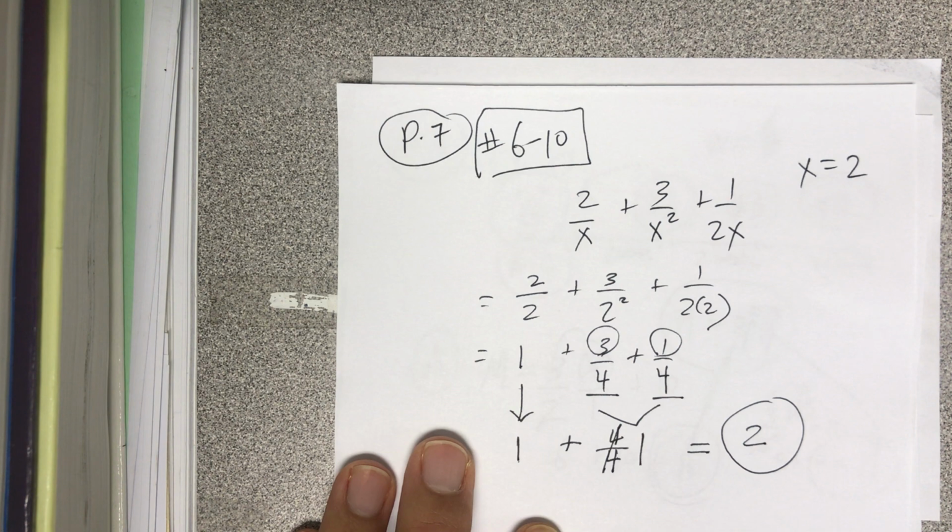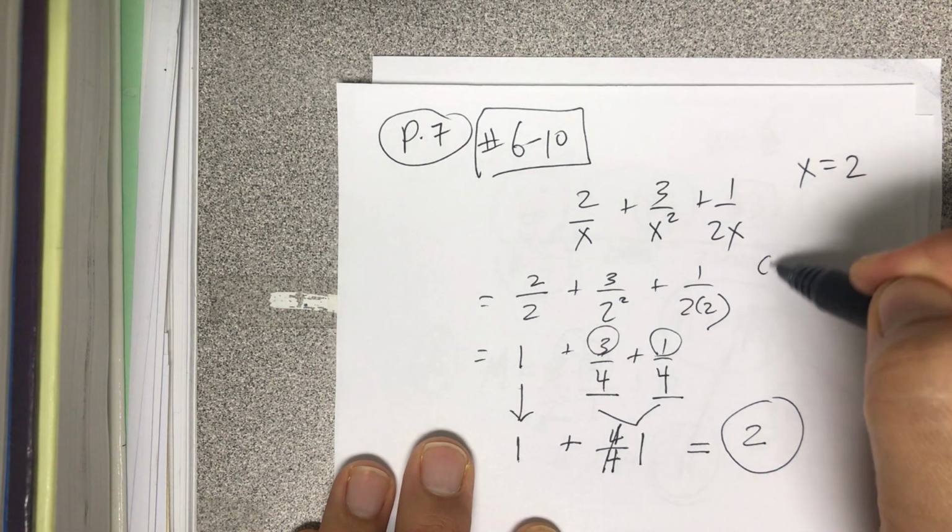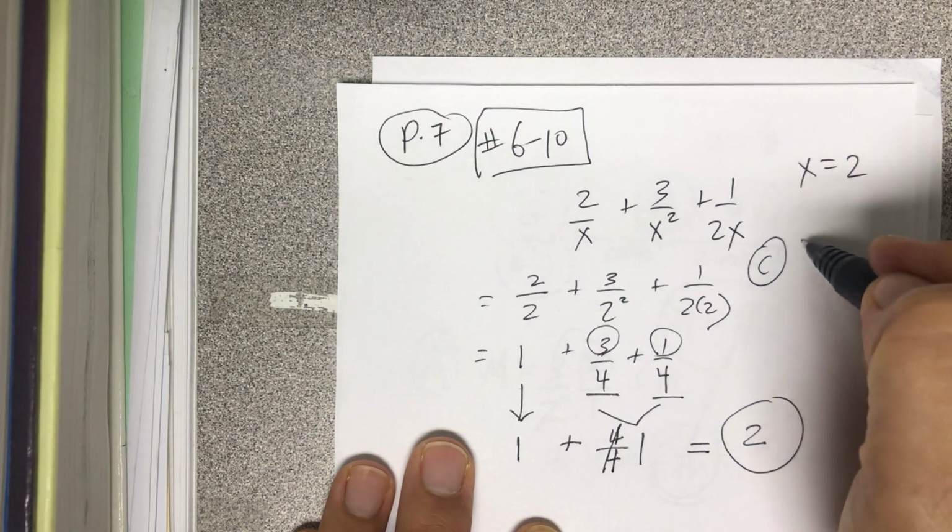That's the answer. But you don't see 2 in A, B, C, and D. But what you would have to do is take your x, which we chose as 2, plug it into the answer choices until you find the correct answer. Match made in heaven. So we're going to go to answer C, go directly to the answer to save time.